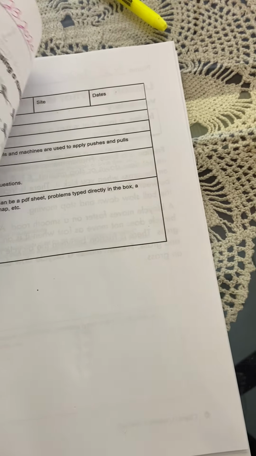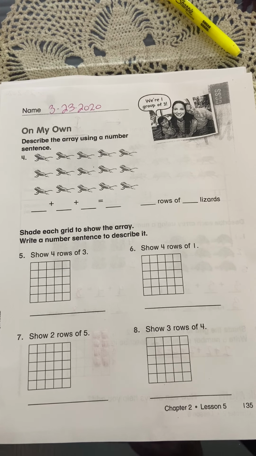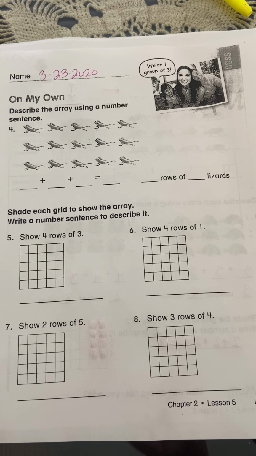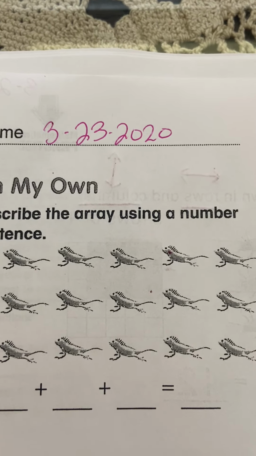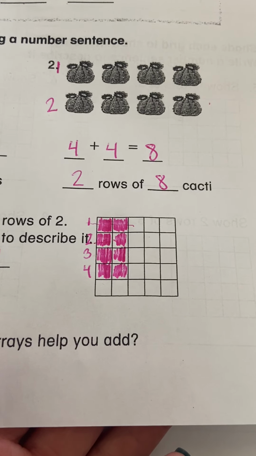I want you guys to put this video on pause and go ahead and do this page on your own. Okay? And don't forget to put the date on there. If you're having trouble with these, you can go back and look at this one.